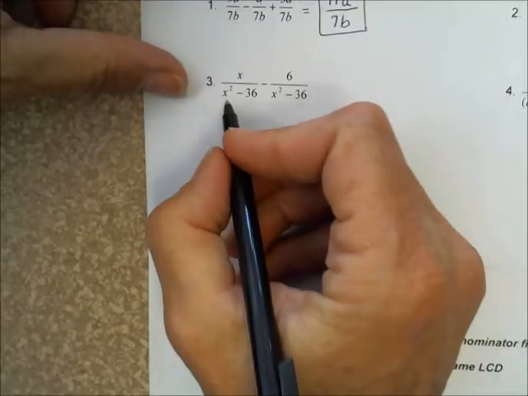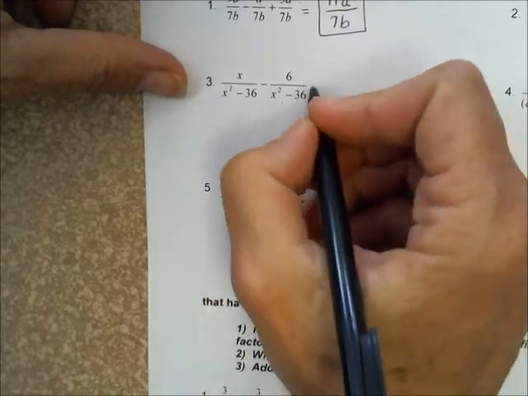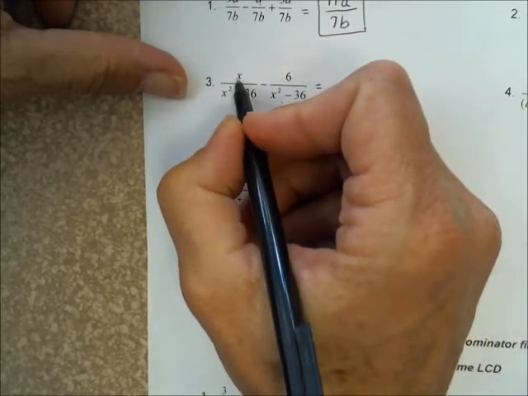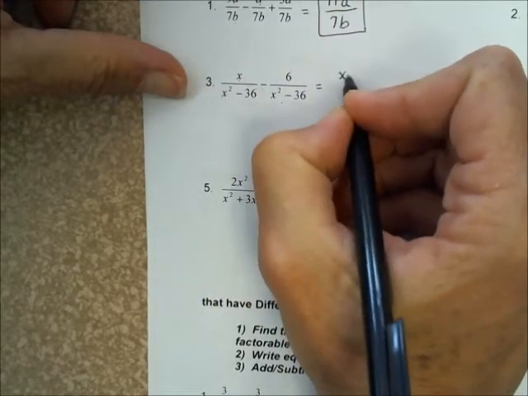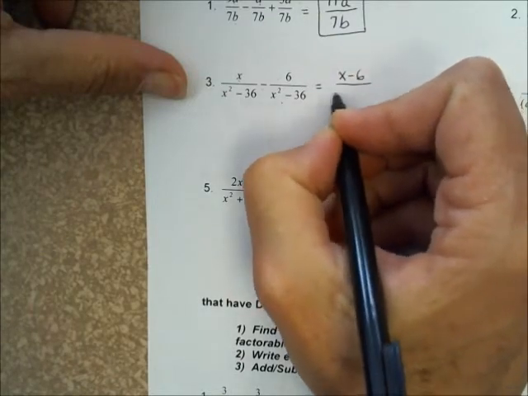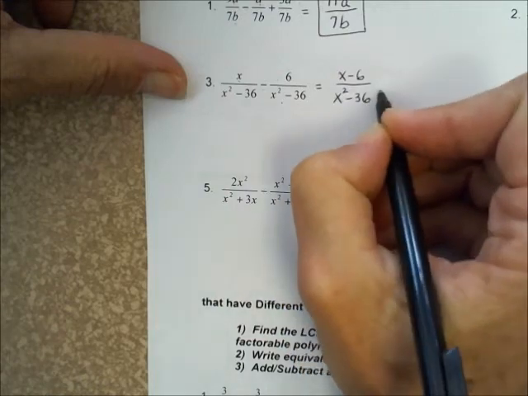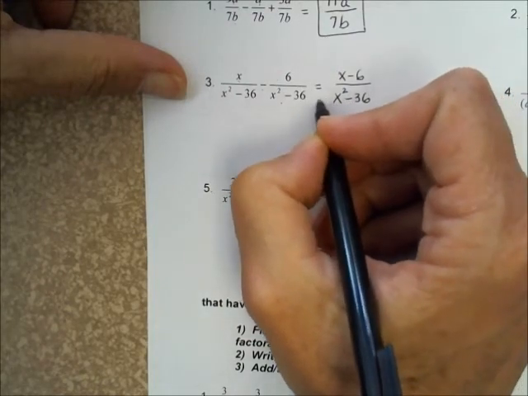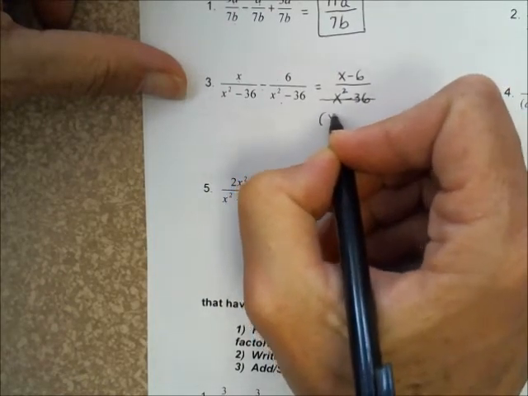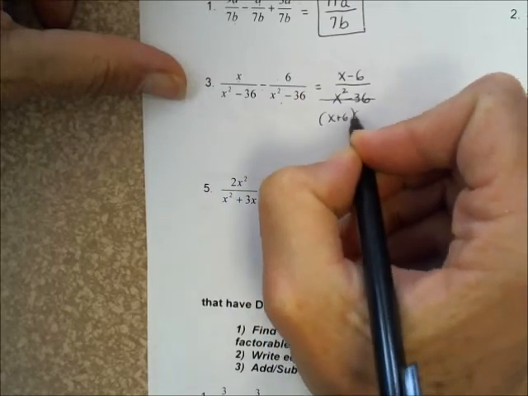In the next one, x squared minus 36 is the common denominator. So we're just going to take x minus 6 as our numerator, and the denominator, just copy it over, x squared minus 36. Now this denominator is the difference of two perfect squares, so you can factor this into x plus 6 times x minus 6.